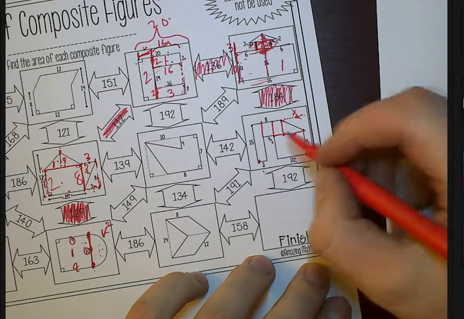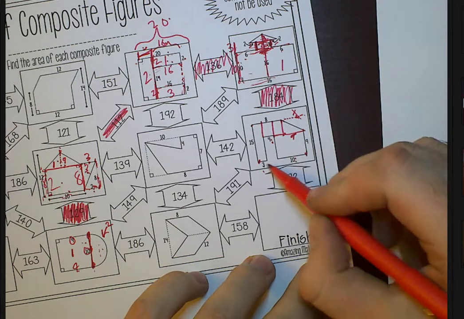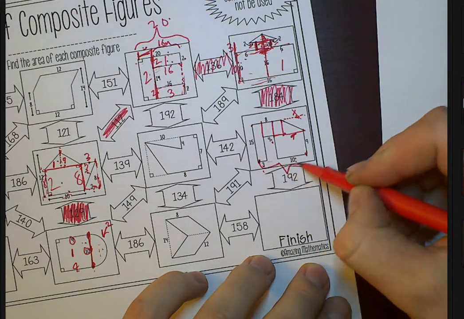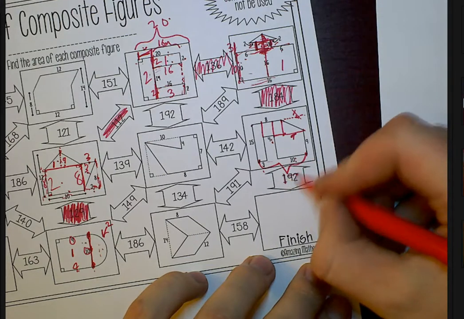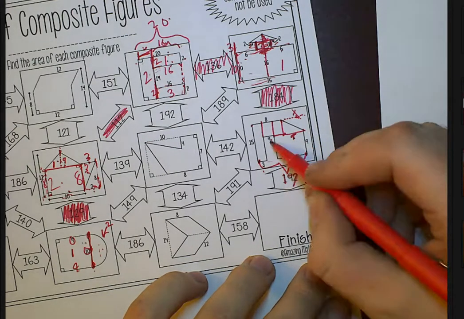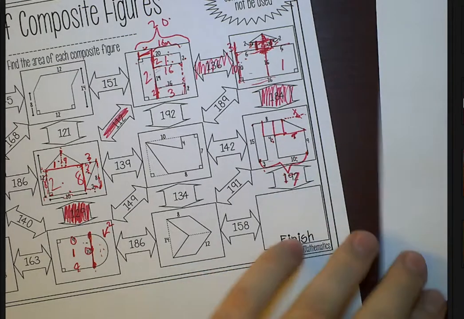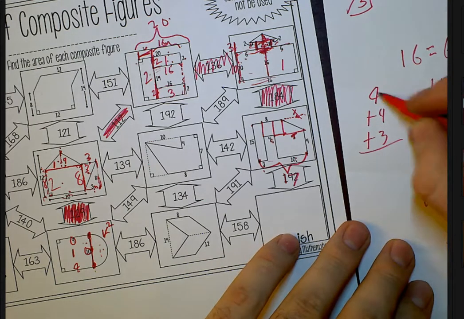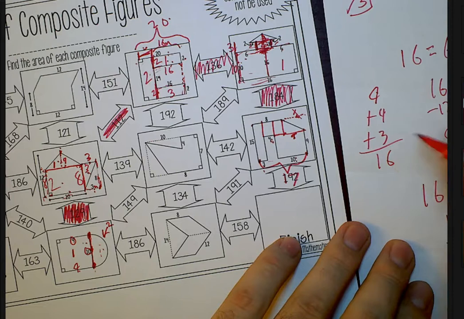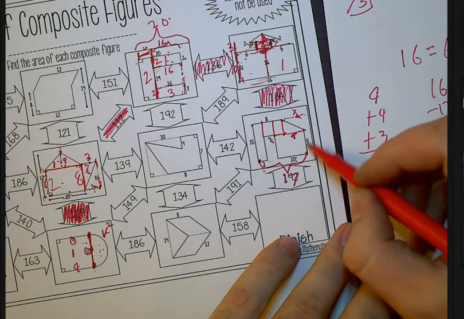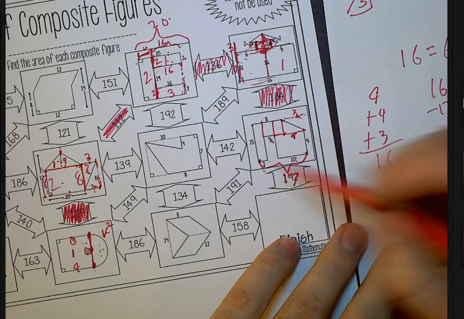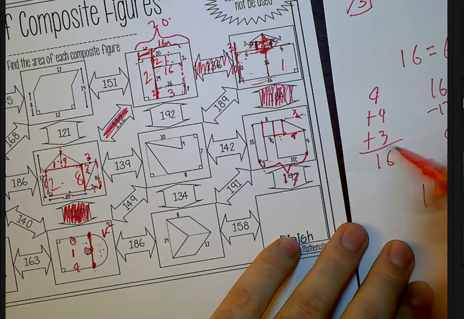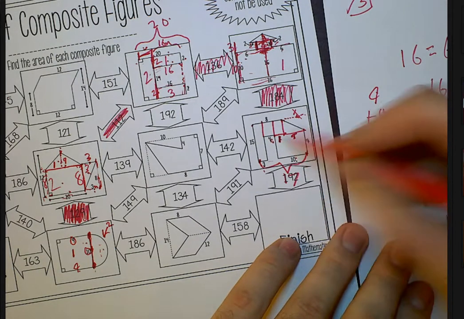And then I can also find out what this length is, because the whole length all the way together is 17, so I'll just draw an arrow right here to let you know what I'm talking about. This whole length is 17. Well, I've got this 9, I've got this 4, and I've got this 3. Let's see what those add up to be. 9 plus 4 plus 3. 9 plus 4 is 13, plus 3 is 16. So this 9 and this 4 and this 3 add up to 16, there's only one number this can be because the whole thing is 17. 16 plus 1 equals 17, so this base right here is 1.